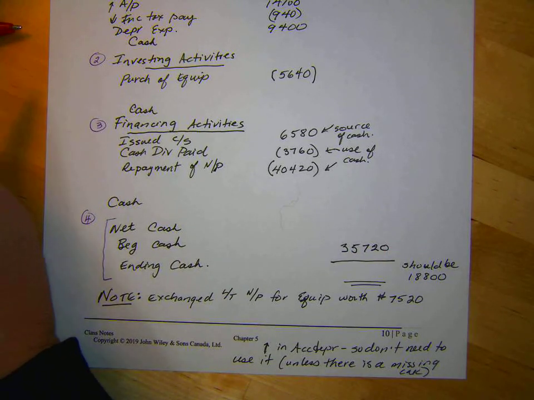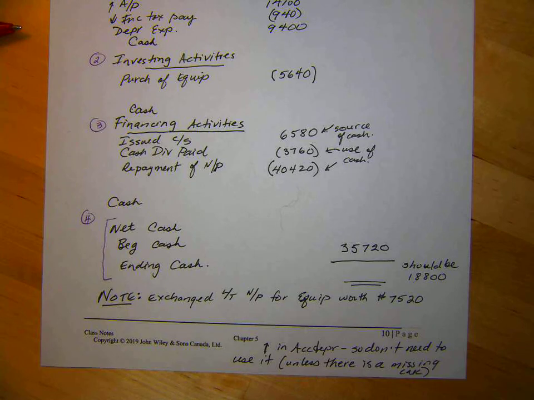Okay, so take a second, look over your page 8 and 9, make sure everything's covered.